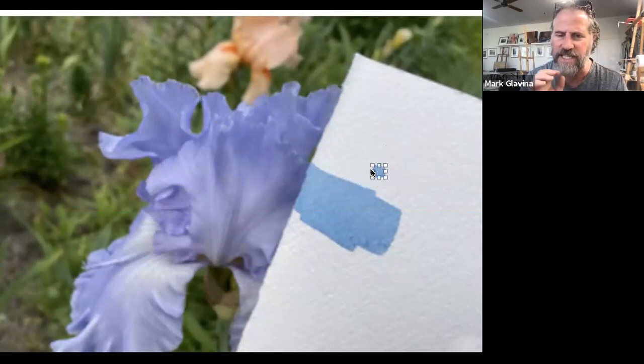If we were doing this in oils or acrylics, we could add white and make a nice blend of those colors. In watercolor, of course, you have to use the paper color.